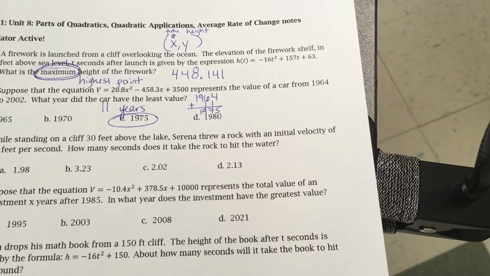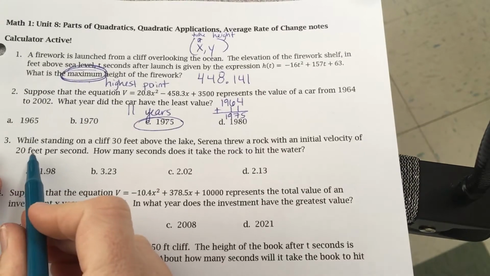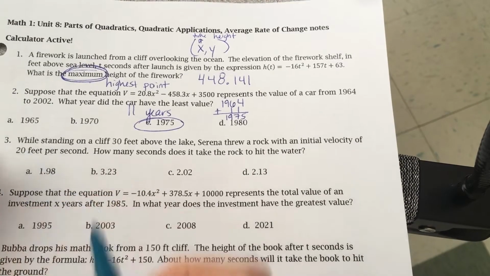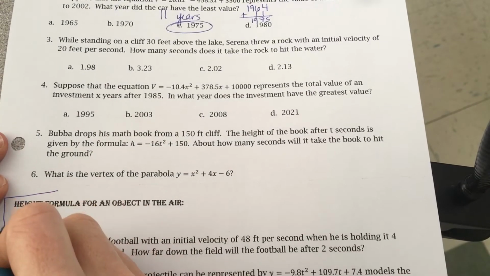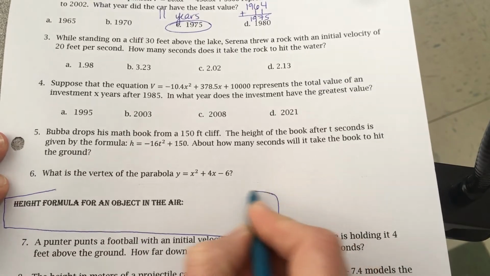Number 3. While standing on a cliff 30 feet above the lake, Serena threw a rock with initial velocity of 20 feet per second. How many seconds does it take for the rock to hit the water? I actually meant to put this problem further down in the notes. Let's go ahead and fill in this section right here.